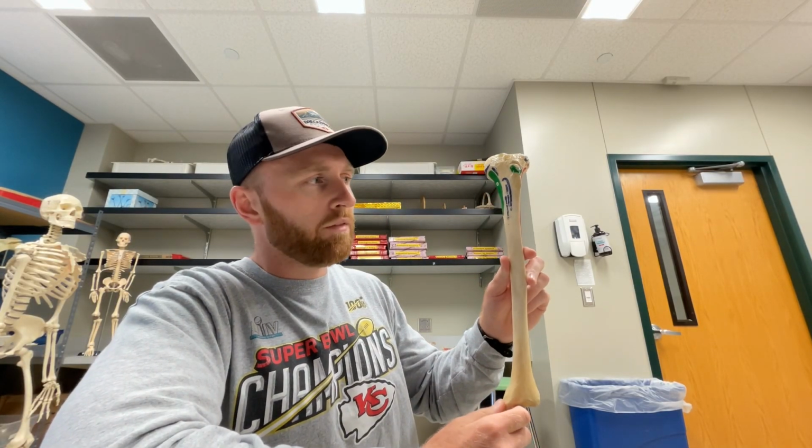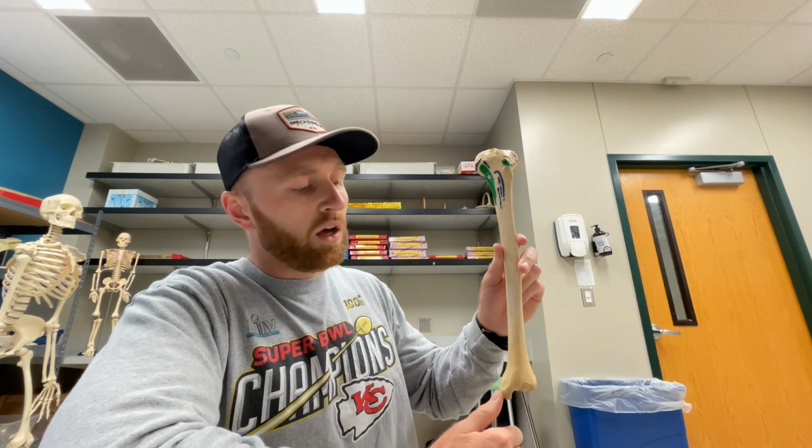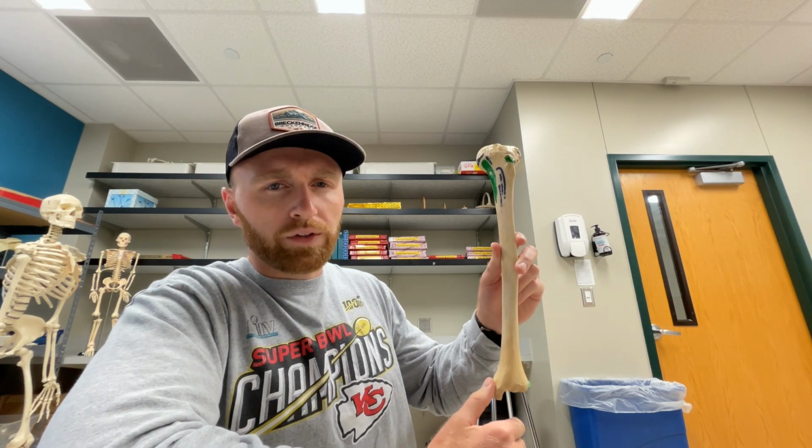Hello, we are looking at origins and insertions on the tibia. So here we have a left tibia. We can orient this based off the medial malleolus here of the tibia. So we're going to start with originations.